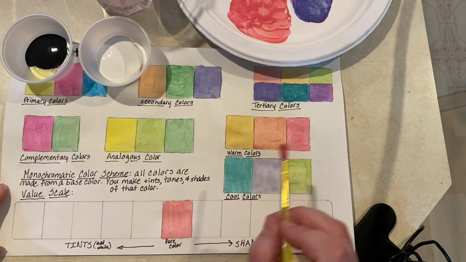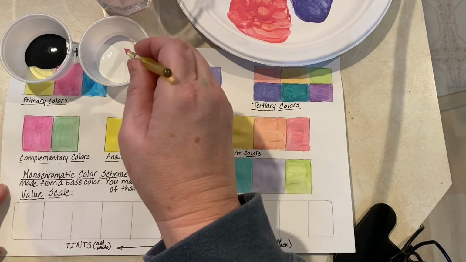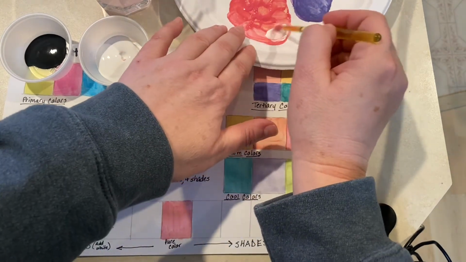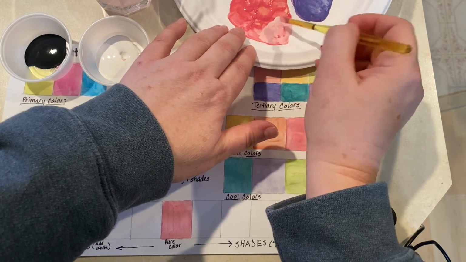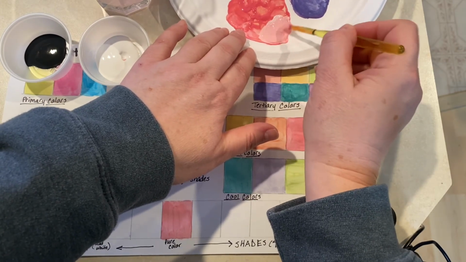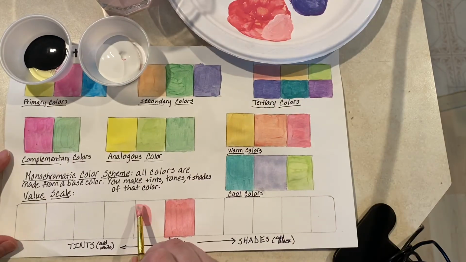Now we're ready to talk about a monochromatic color scheme. A monochromatic color scheme uses one color and tints, tones, and shades of that color. So you want to start with a base color. You can choose any color you'd like. I chose a red-orange. I already had that mixed up for my warm colors. And I've painted in my pure color or my base color.